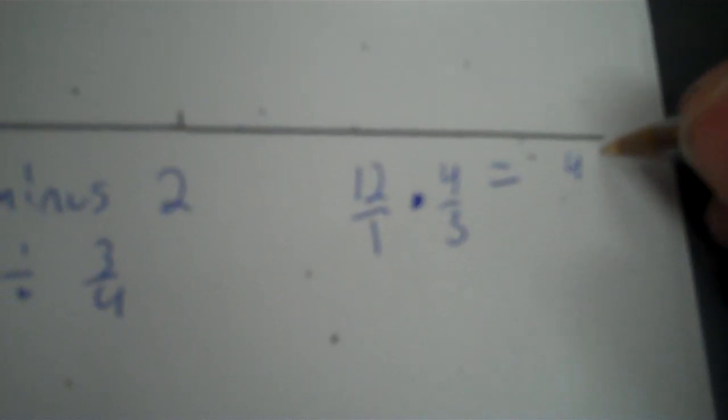Now you can punch it in on a calculator, but if you want to show it, you'd put 12 over 1, but then you'd go times, and you would flip the fraction. So 12 times 4 is 48, 1 times 3 is 3. So 48 divided by 3 is 16. Excuse me, that'd be negative 16. I forgot the negative there. I would suggest you just go negative 12 divided by 3, times 4.